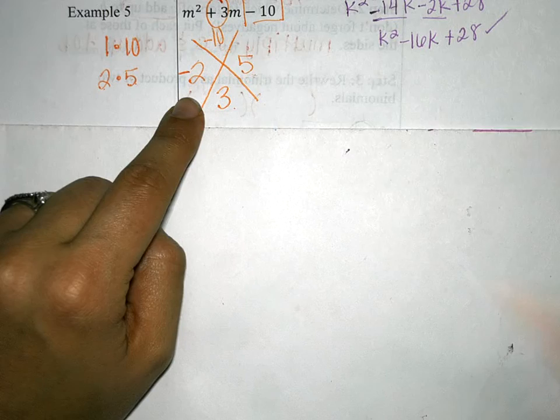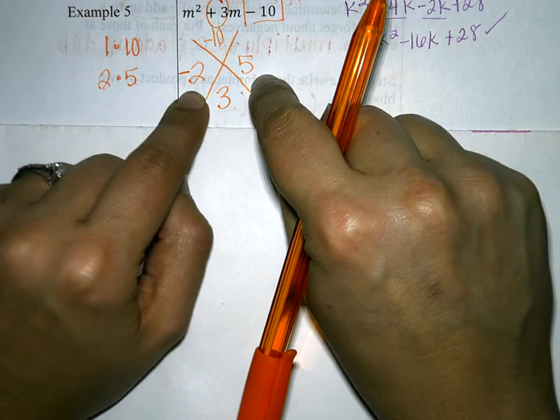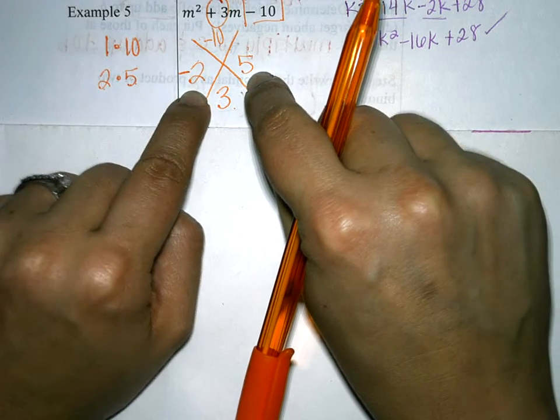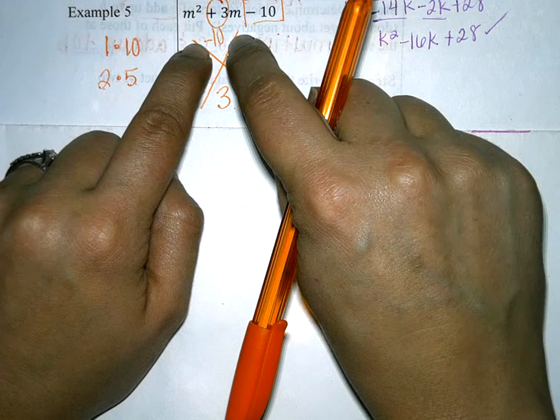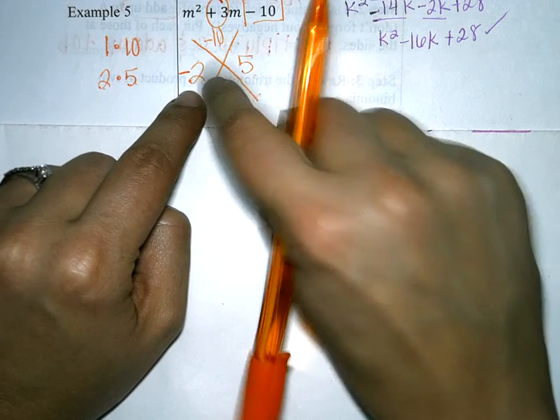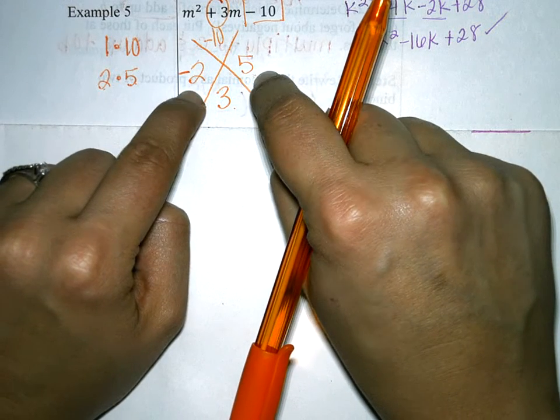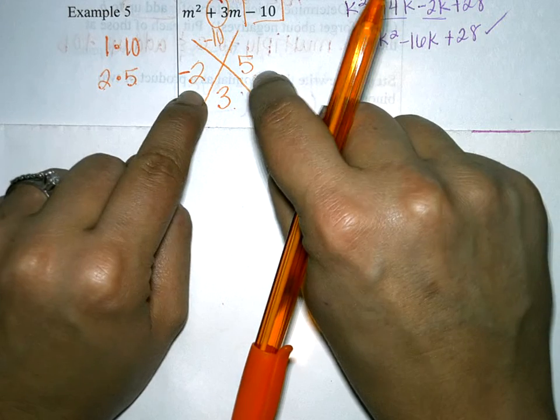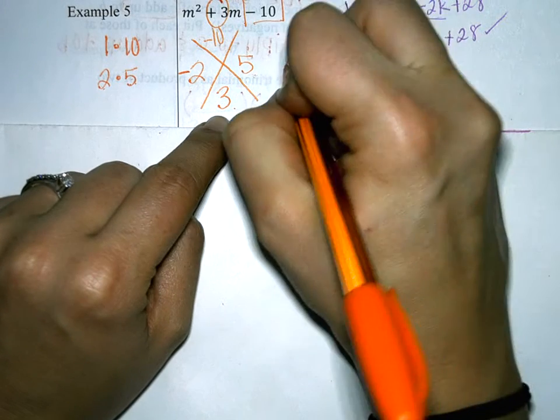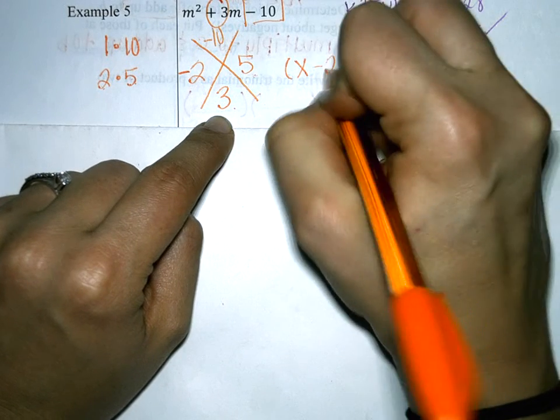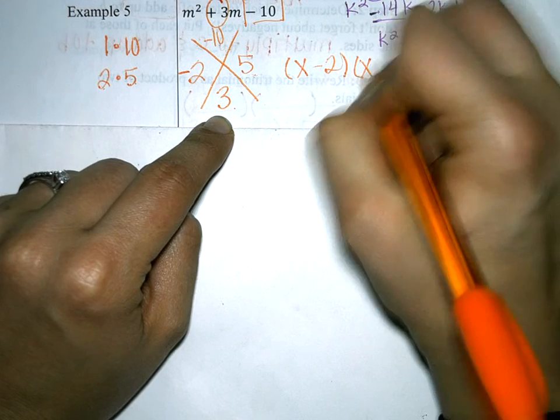Let's test it. Negative 2 times positive 5 gives me negative 10. Negative 2 plus 5, or 5 minus 2, gives me positive 3. So let's say, for right now, we have x minus 2 times x plus 5.